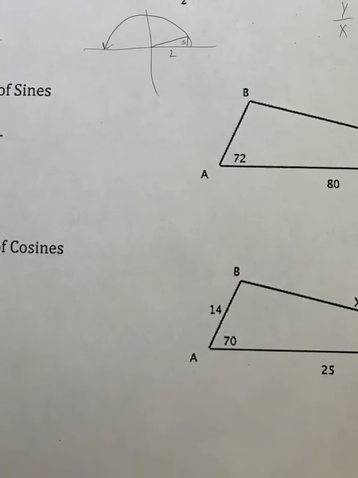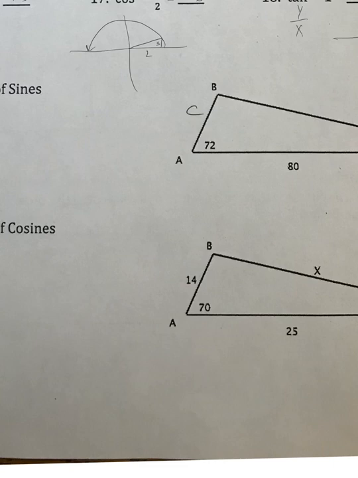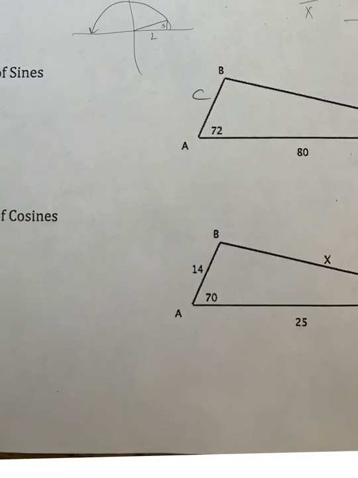Law of sines, all right? Let's shrink this a bit. So the law of sines, we need little c is what it's asking for. All right, so how do we set it up? Sine of b over 80.